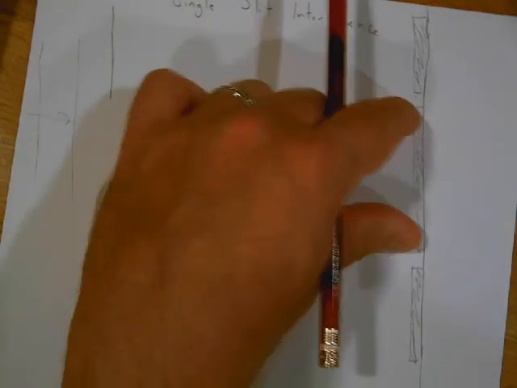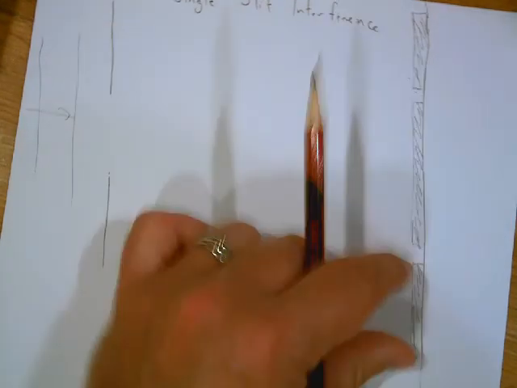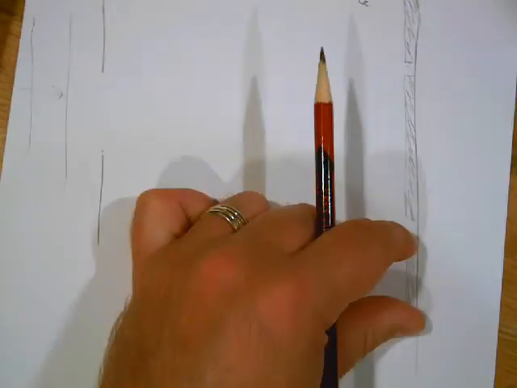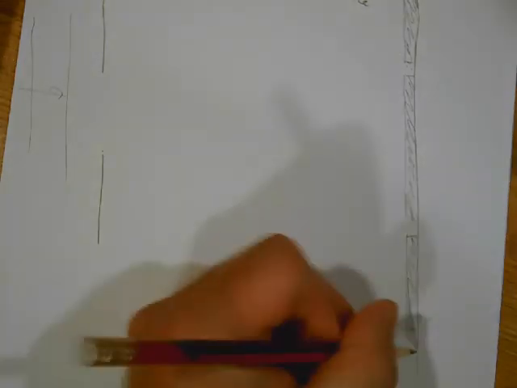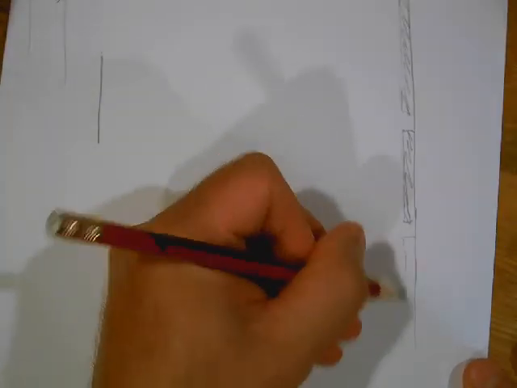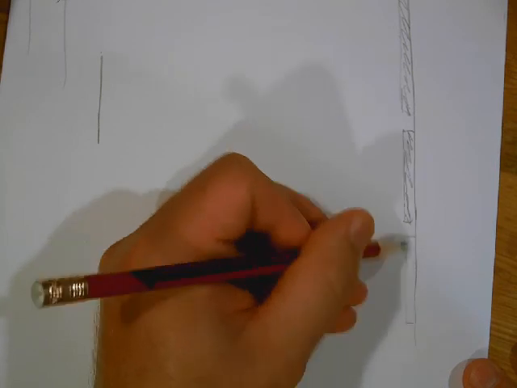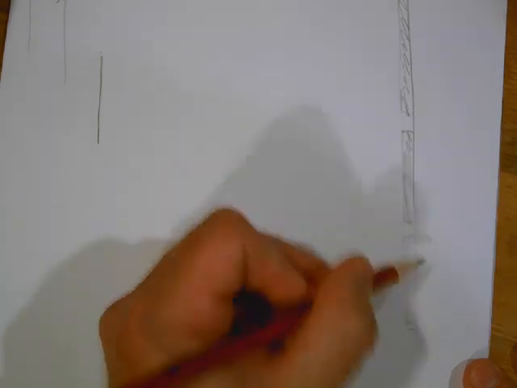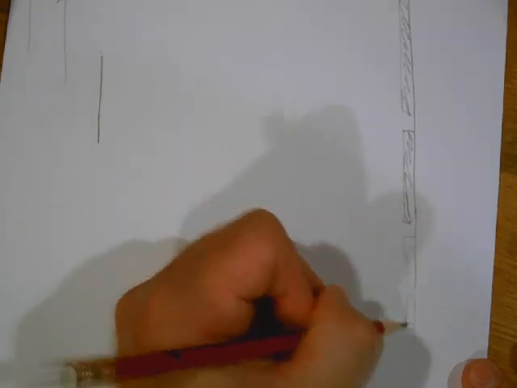And it's going to get way, way dimmer. This one is by far the brightest, and then this is the next brightest, and then the next one. I can't draw it on top because I ran out of space, but it would be the same width as the others, and it would get really, really dim as it goes.